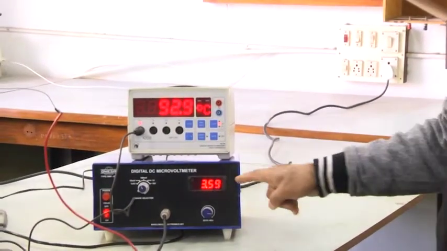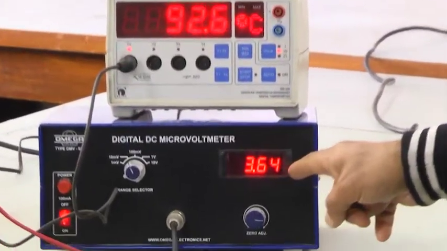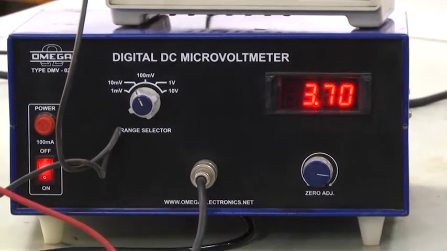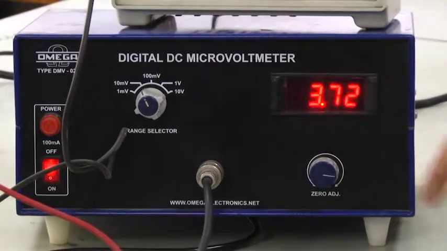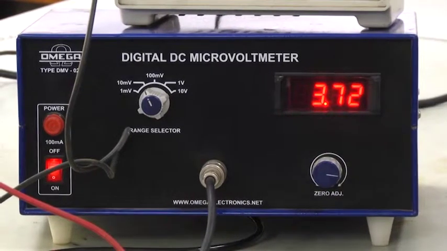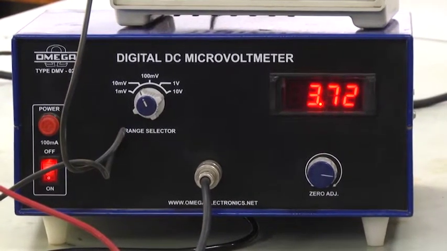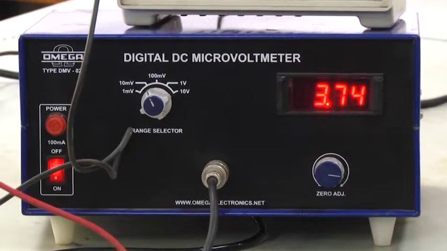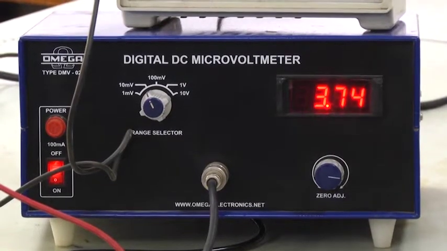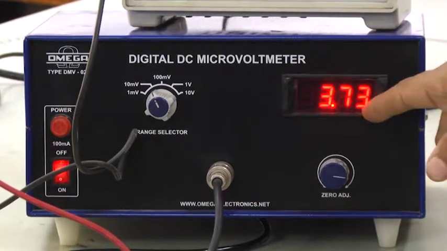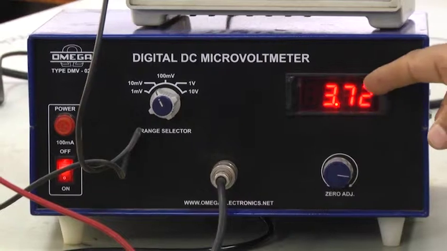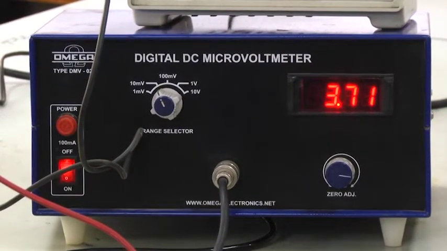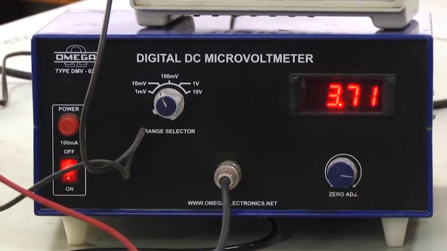Now check this reading here. One junction is in ice and the other junction is in hot water. I have to wait for some time to stabilize the temperature of this hot junction. Now it seems stabilized, so I have to take the reading. It is varying between 3.72 and 3.71.